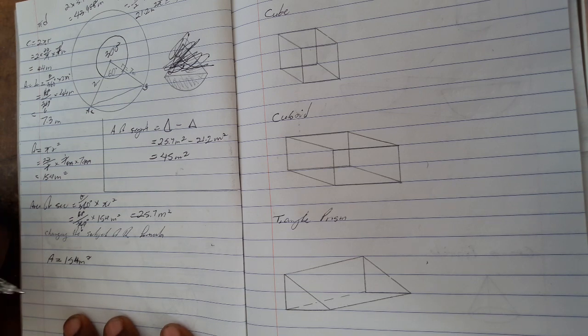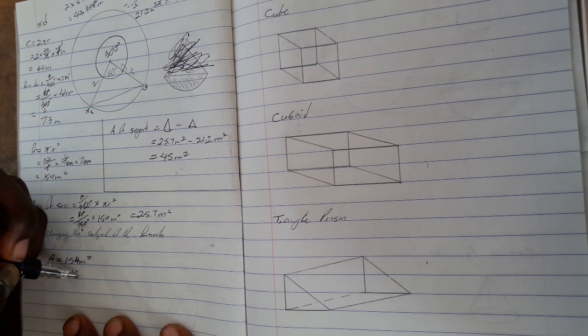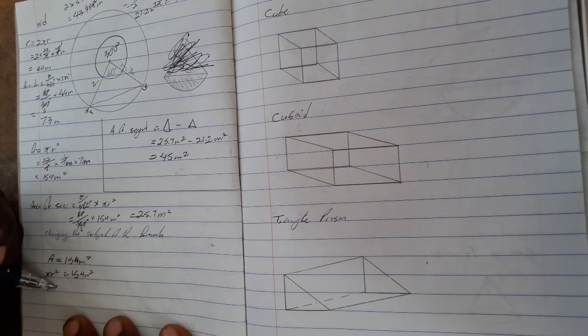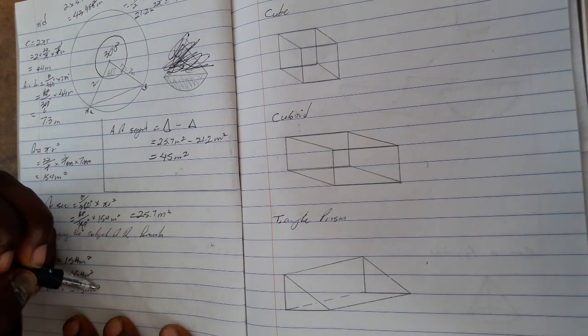The formula for the area of a circle is pi r squared equal to 154 meters squared. If we want to find the radius, let's use pi as 3.142. So this is 3.142 r squared equal to 154 meters squared.